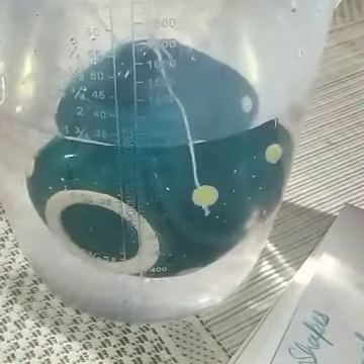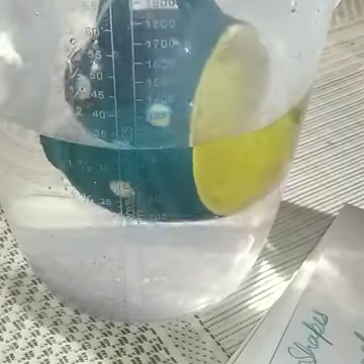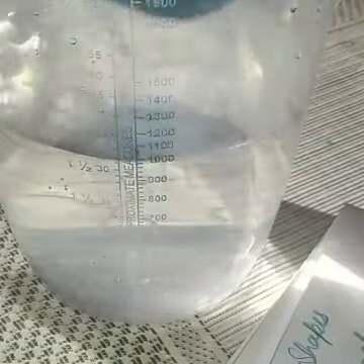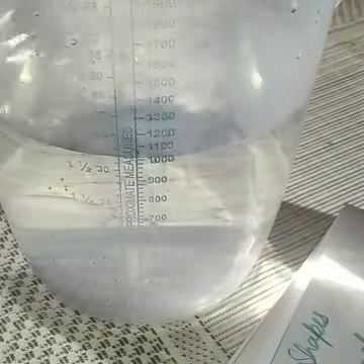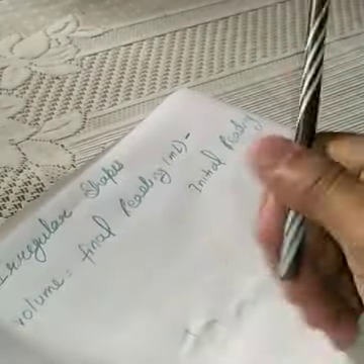Now let's see the reading. So you can see the reading is 1100. Yeah. So now you all know what the formula was. Let's use this formula. So what was the initial reading?